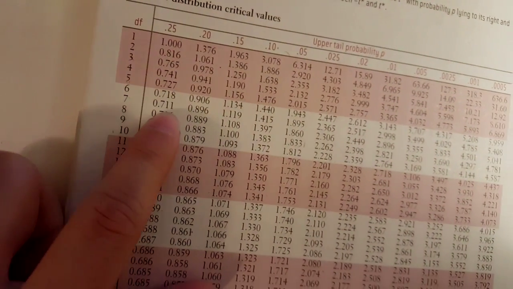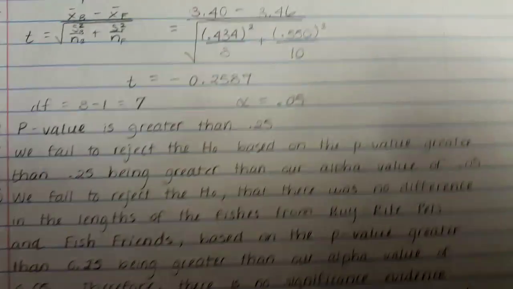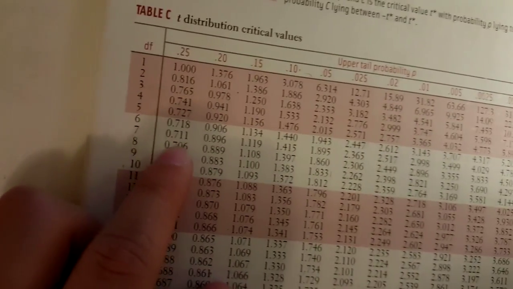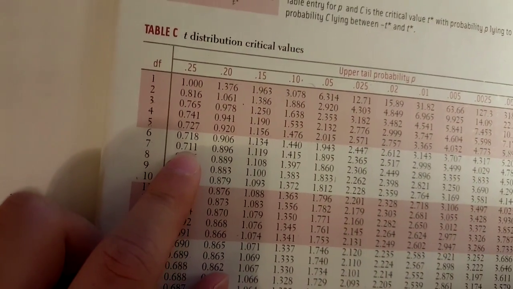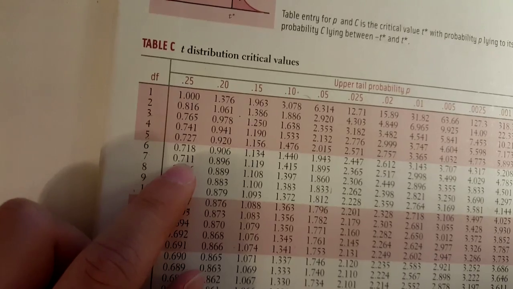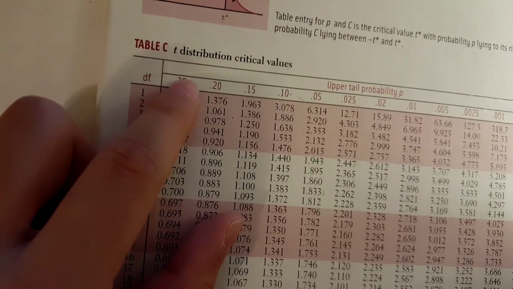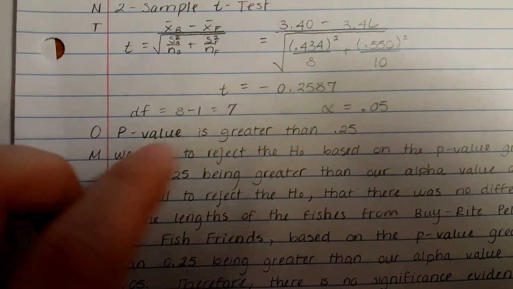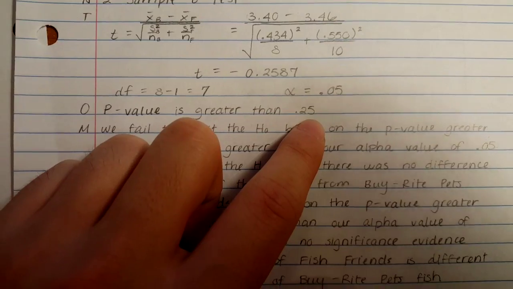So to find the p-value, again, go to the back of the book. We're using the degrees of freedom of 7, which is right here. What? Wait, what? But 0.25, it's not on there. You can't find it. So what do you do? You just say that the p-value is greater than 0.25 because it's not even on there. So the p-value is greater than 0.25.